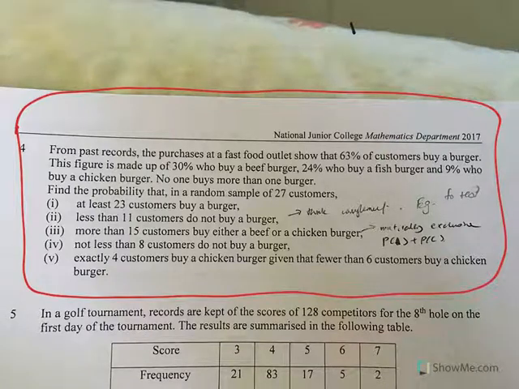Records of the purchases at a fast food outlet show that 63% of the customers buy a burger. The figure is made up of 30% who buy a beef burger, 24% who buy a fish burger, and 9% who buy a chicken burger. No one buys more than one. Find the probability that in a random sample of 27 customers, at least 23 buy a burger.